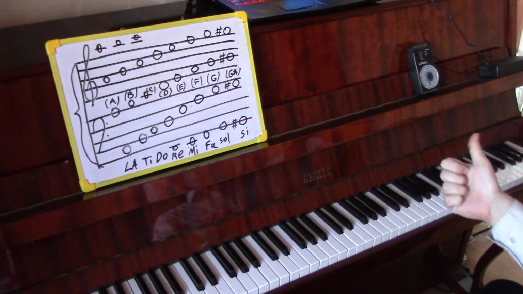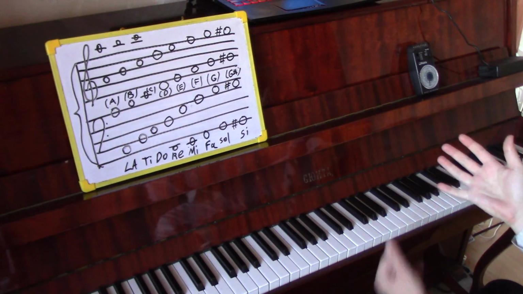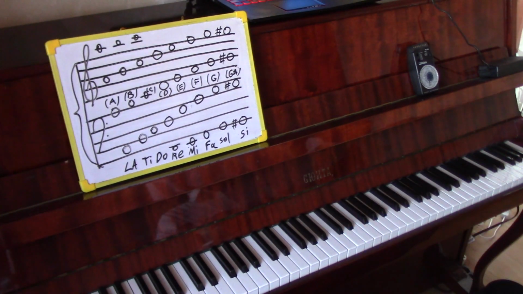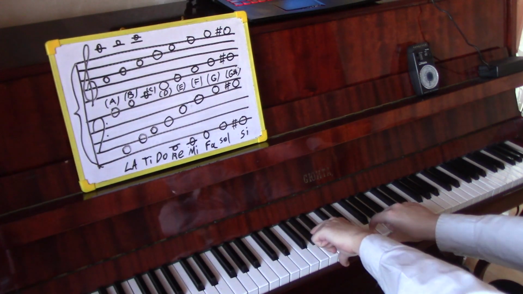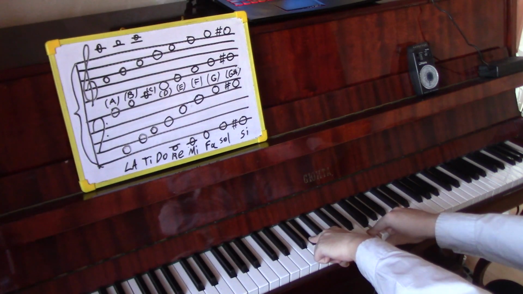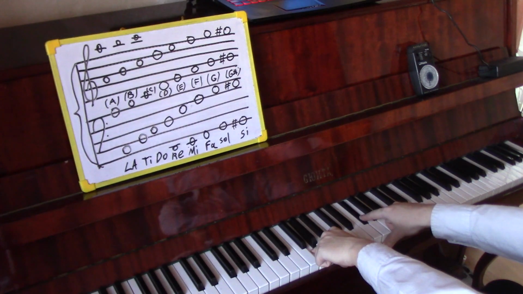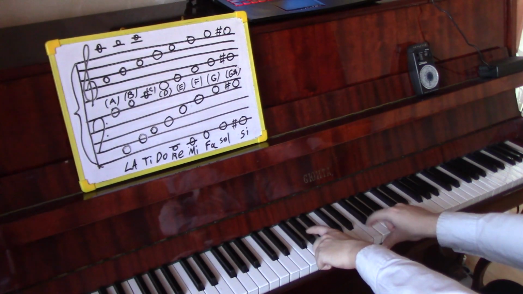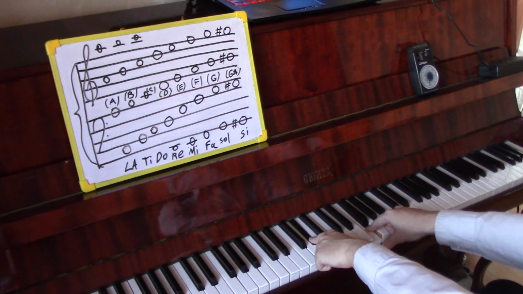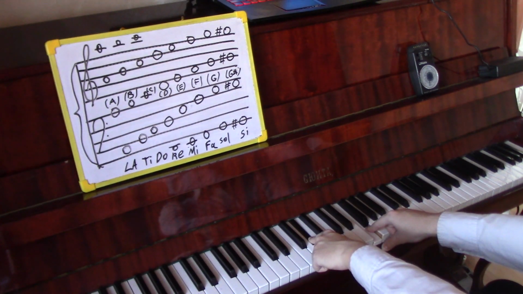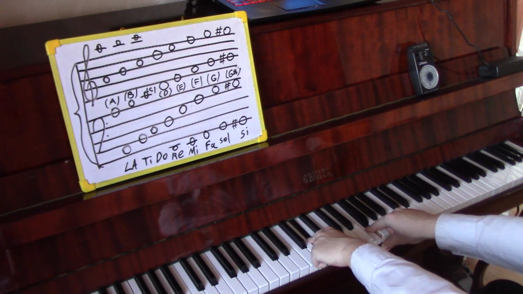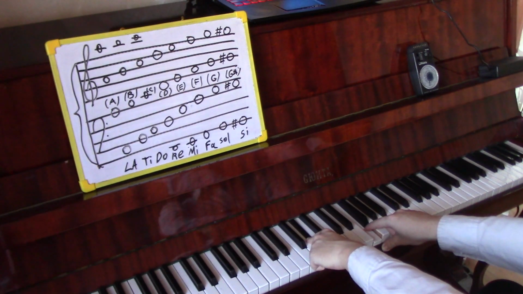So we have G, A, B, C, D, E, F. We have a seventh, but we have a G sharp, which makes the interval even smaller than a minor seventh, which means if it's smaller than a minor seventh, this would be a major seventh, this is a minor seventh, and this is a diminished seventh. So hopefully that makes sense. Because it's a half step smaller than a minor seventh, which is here. This is a diminished seventh.